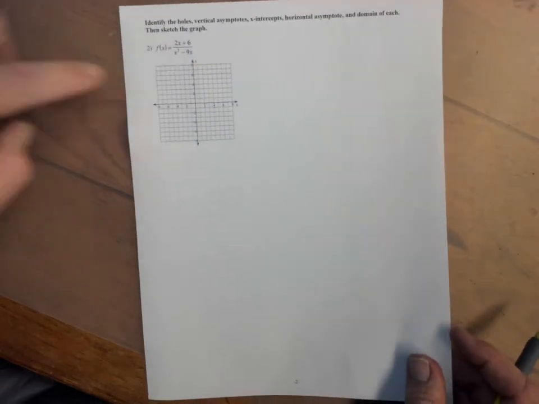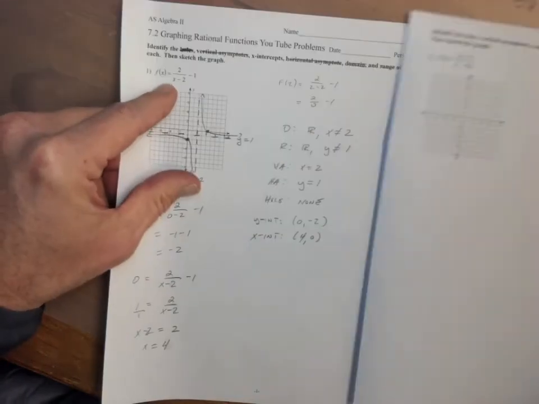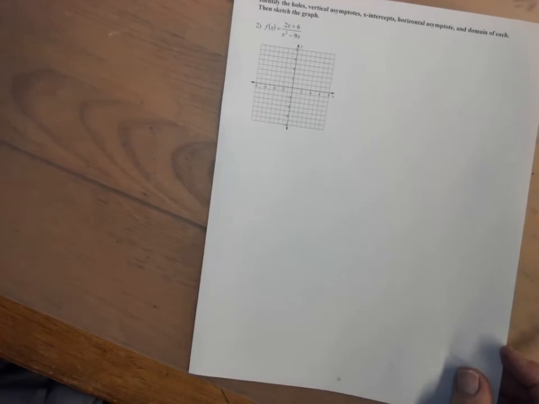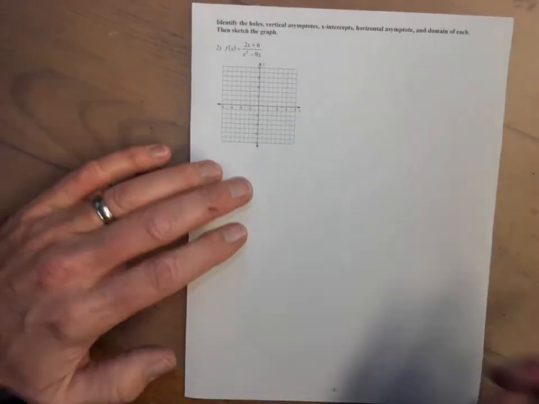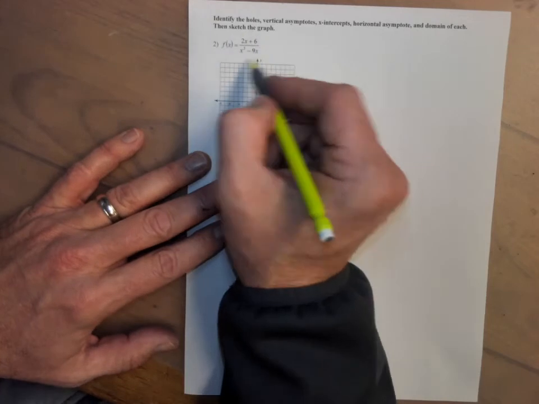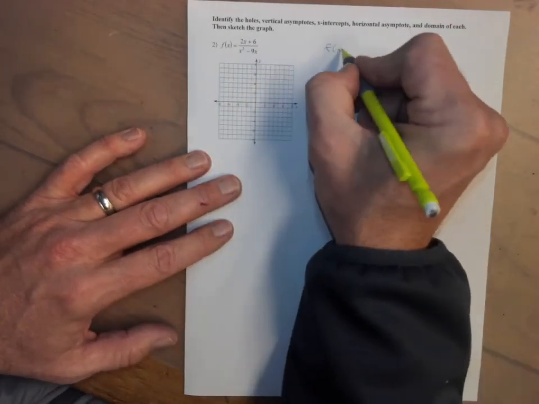Okay. Let's look at a second one where our format is a little different. Now, we can always change the format into this one by doing some division, but I don't know that that's always necessary or always helpful. But what I do want to do in terms of trying to figure out all the information is simplify this a little bit. And so I'm going to factor the numerator and denominator.